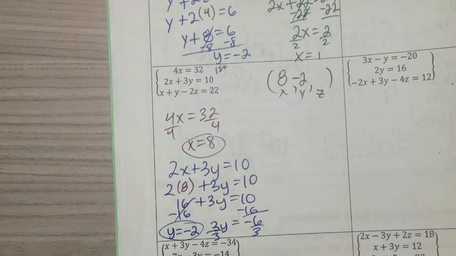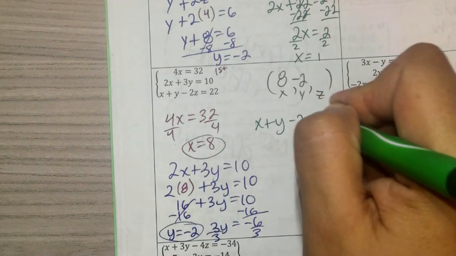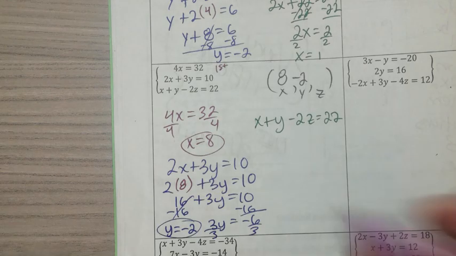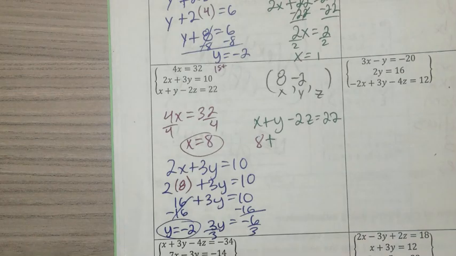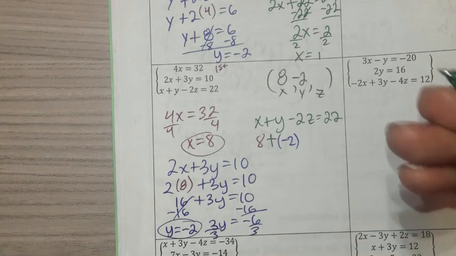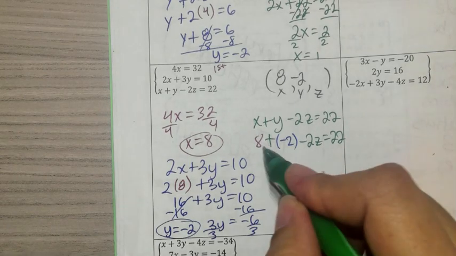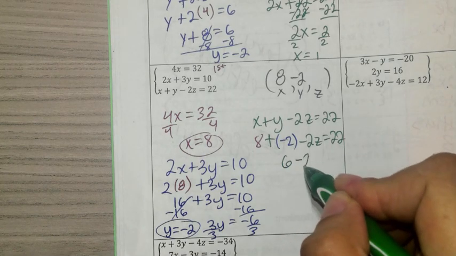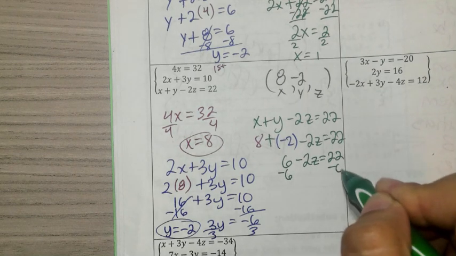And then the z is using the one that has all of them. X plus y minus 2z equals 22. And the x is replaced with 8, because that's what we got for x. And we're going to add what we got for y. So that is a -2. And then we subtract 2z, and that equals 22. So simplify this. We have 8 plus -2. 8 plus -2 is 6. Minus 2z equals 22. We're solving for z, so we subtract 6.